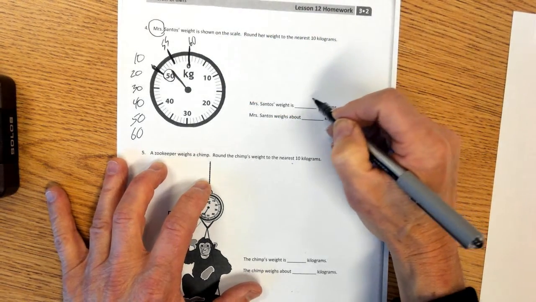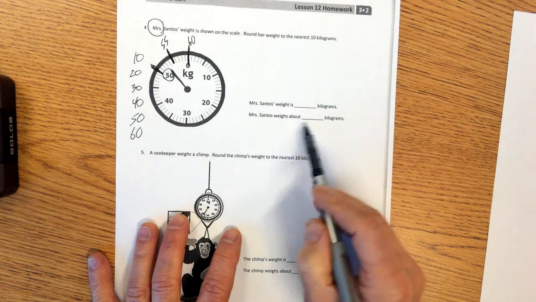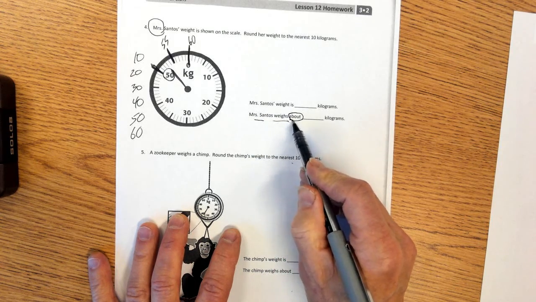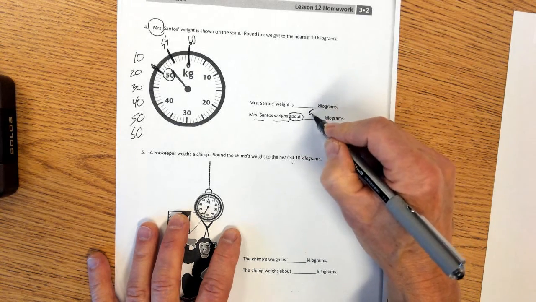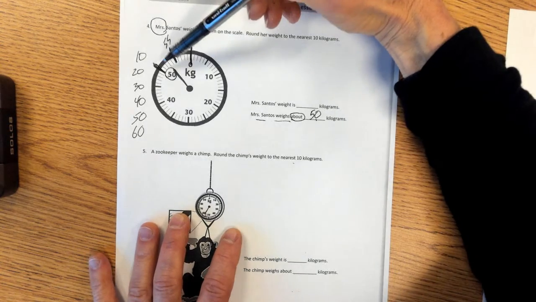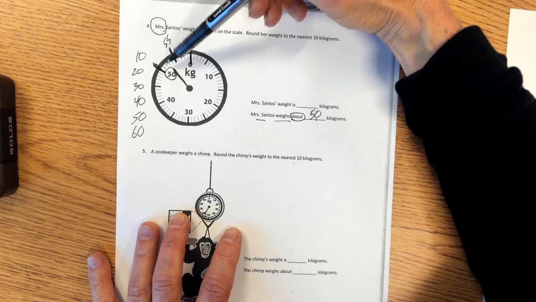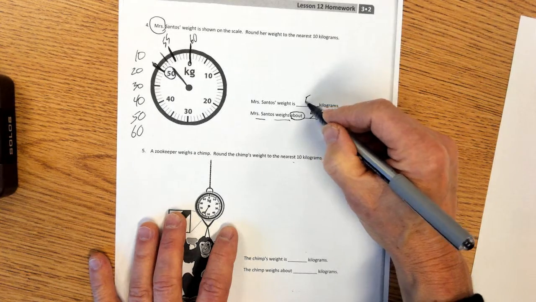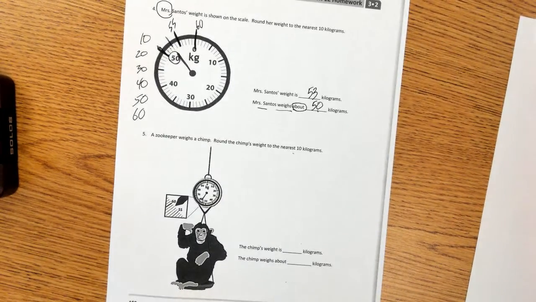Mrs. Santos's weight is... Oh, interesting, look at that. There's two sentences, and the second sentence uses the word about. That's where we put the rounded one of 50. But here, it wants the exact. So what do we have here? We've got the 50, and these little hash marks are increments of ones, so it appears to be 50 and 3, or 53. Okay, that's the exact, and that's the rounded.